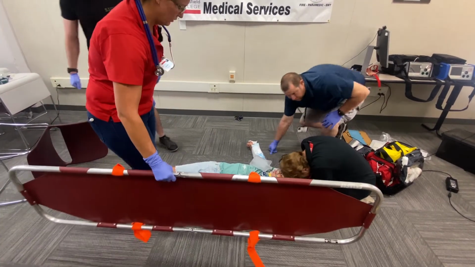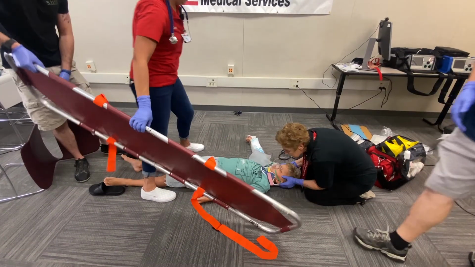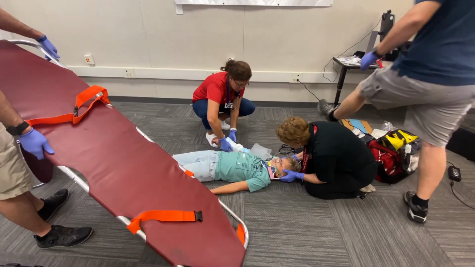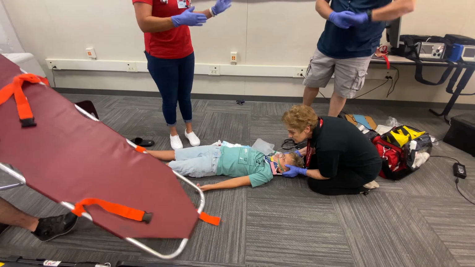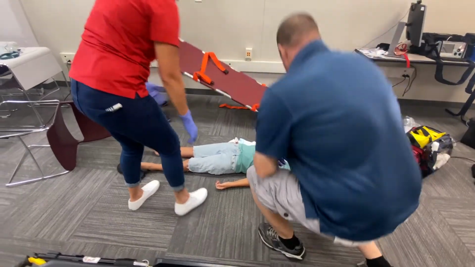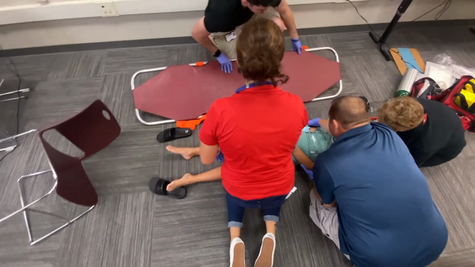So if you guys could do me a favor, come on over here. Sean, can you grab the backboard for me, please? Thank you. The arm as secure as we can possibly get it. We're going to keep it by his body. And then we're going to go this way. We have to roll to his left side. Thank you, Sean. Okay. So secure the arm to his body as much as you can.